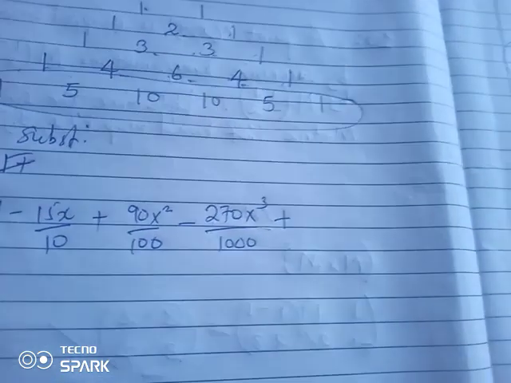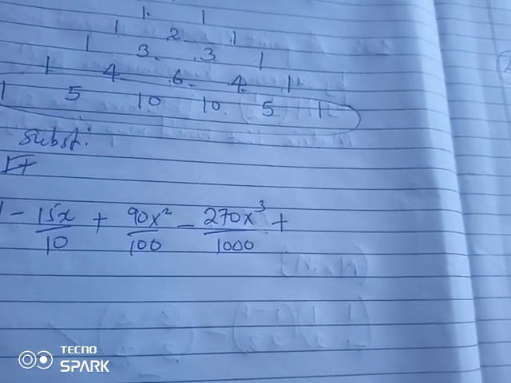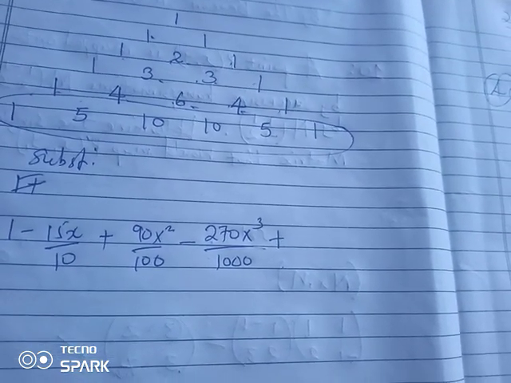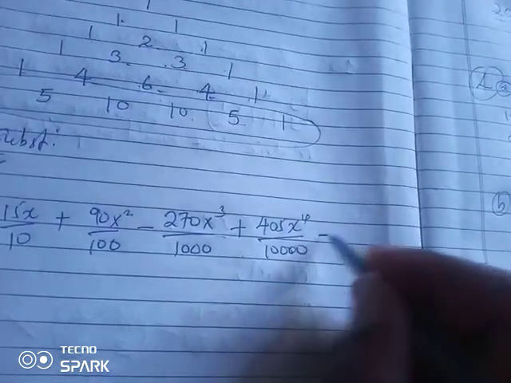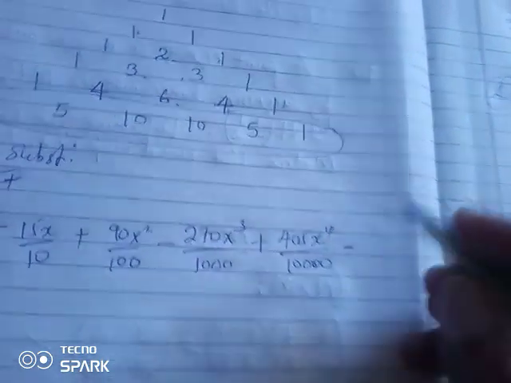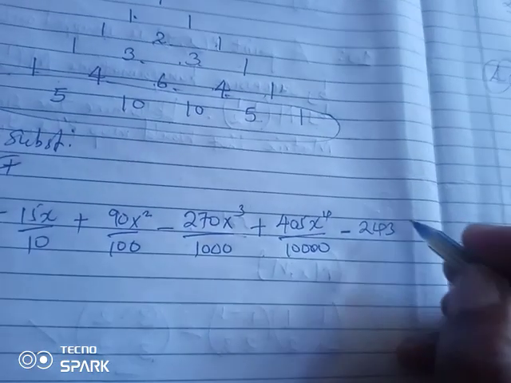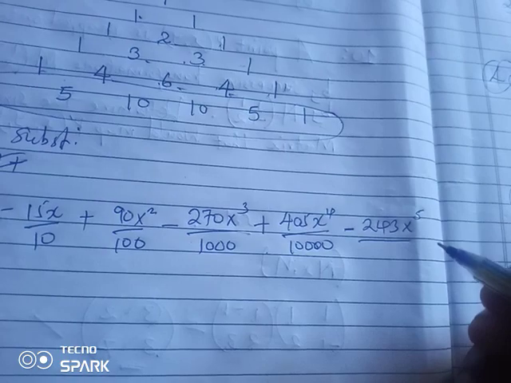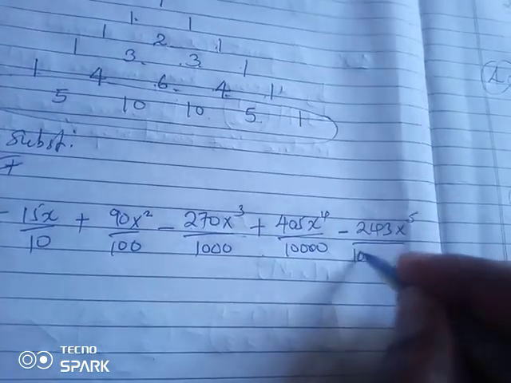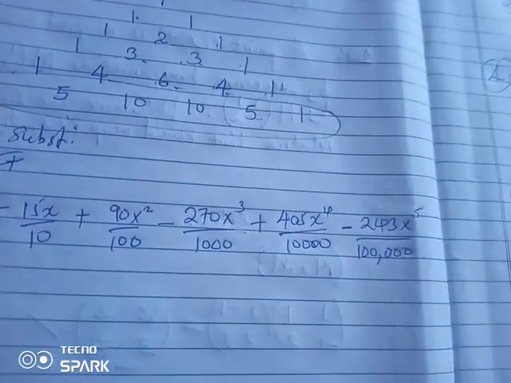Then plus this other side we shall have by 5 it shall be 45x power 4 all over 10,000. Then lastly we shall have a minus with 1, there will be no change, 243x power 5 all over 100,000. So there we go.